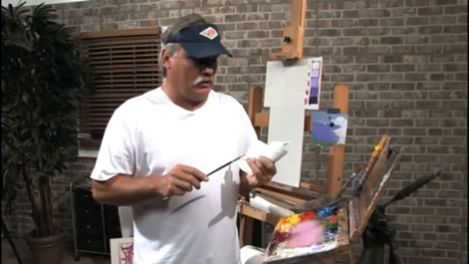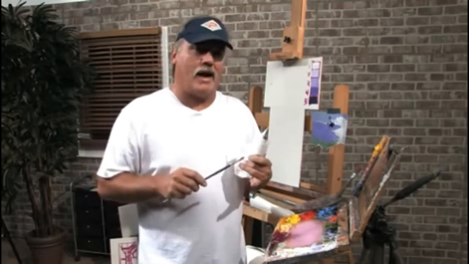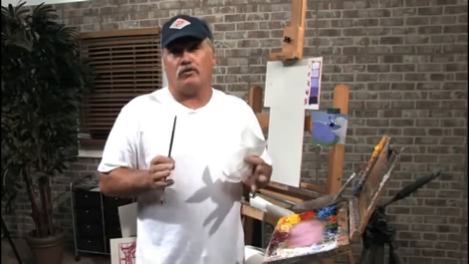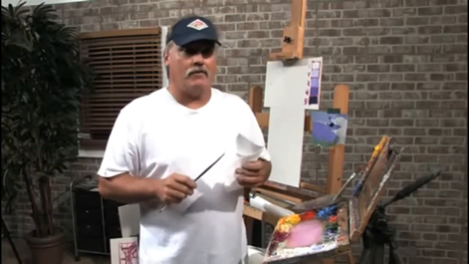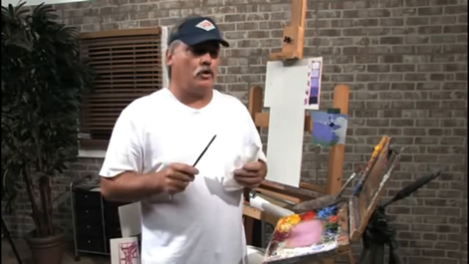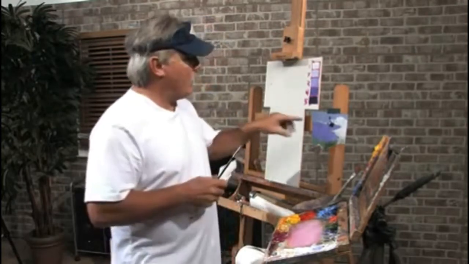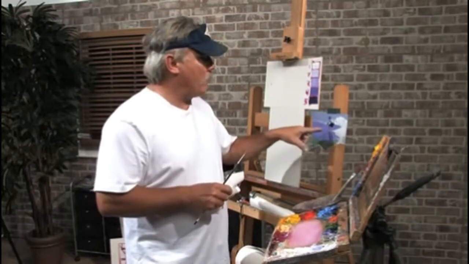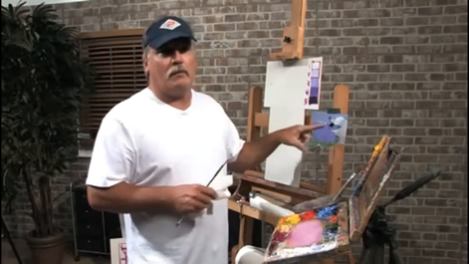Today's free art lesson is part 3 of a 3-part series on 5 values. The first one, we took a black and white photo, painted 5 values on top of it. A second exercise, we took a color photo, painted those same 5 values on top of it. And now the third part, we're going to take the one from part 2, where we took a color photo and painted 5 values on it. We're going to change up those colors.